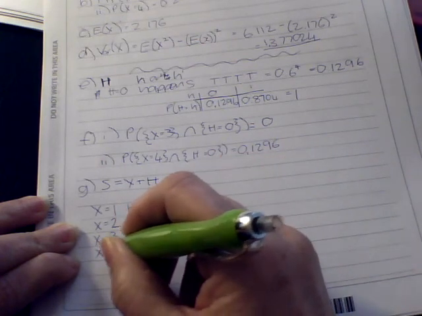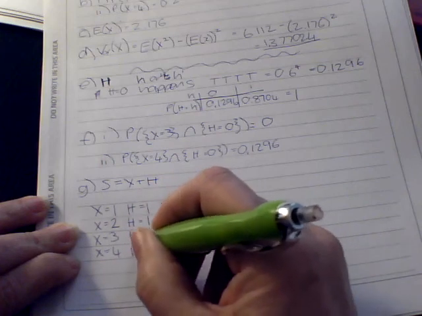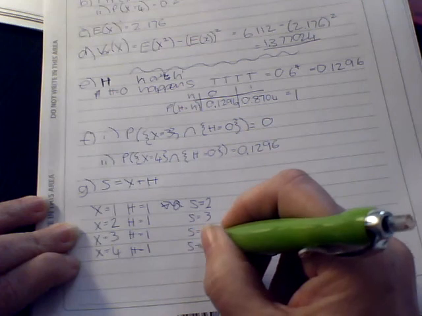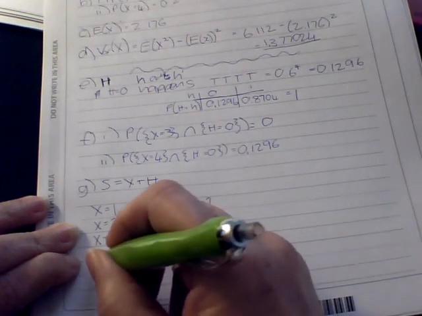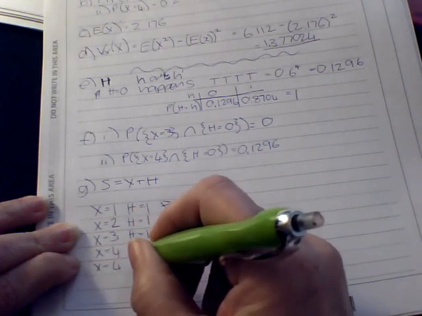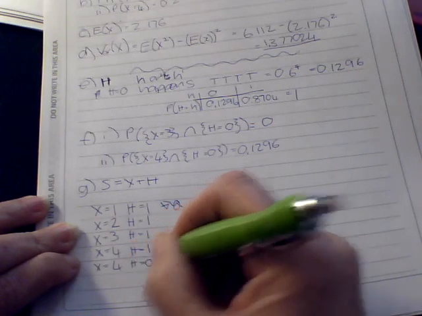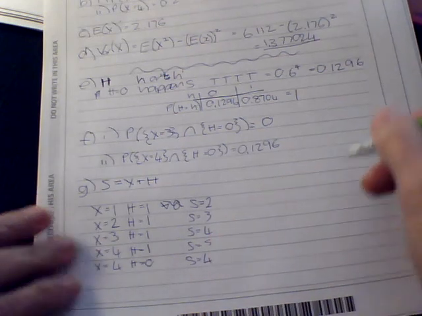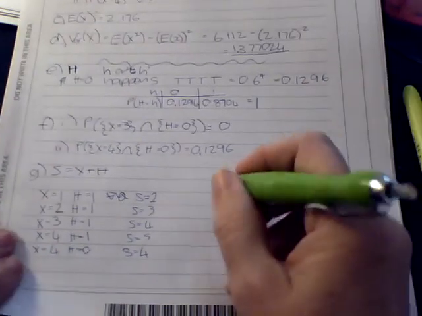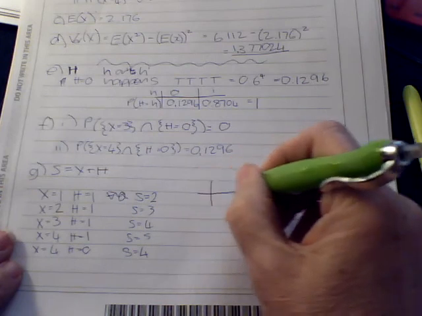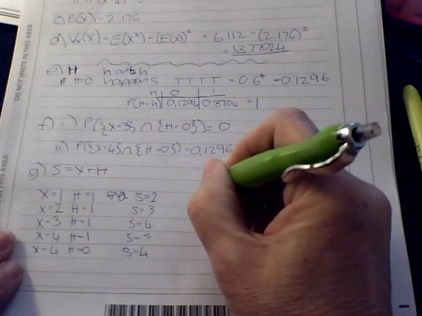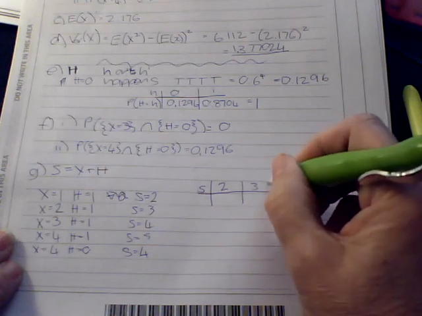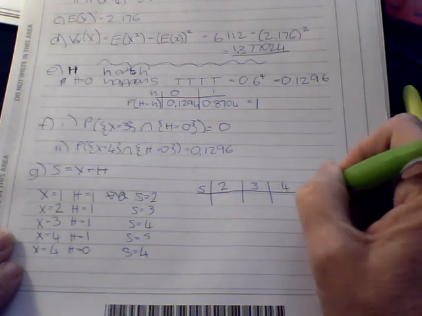Then we could toss it 4 times and have a head, which would be s equals 5. Or we could have tossed it 4 times and not had a head, in which case s would equal 4 again. So the values for s are going to be 2, 3, 4 and 5.